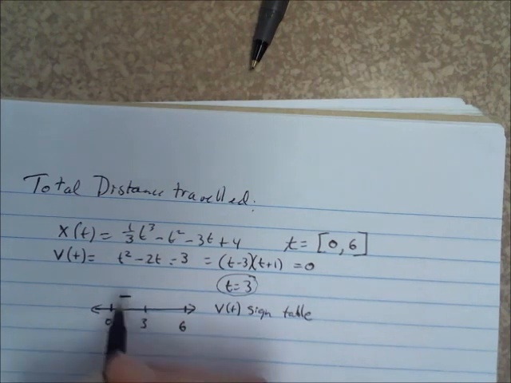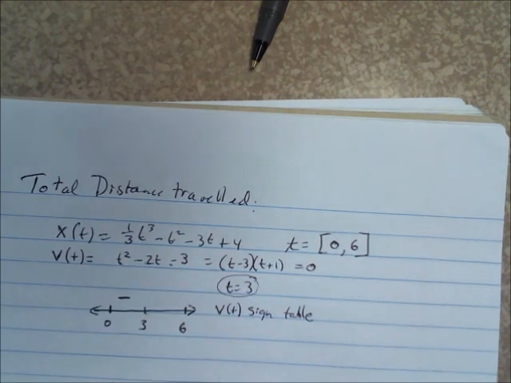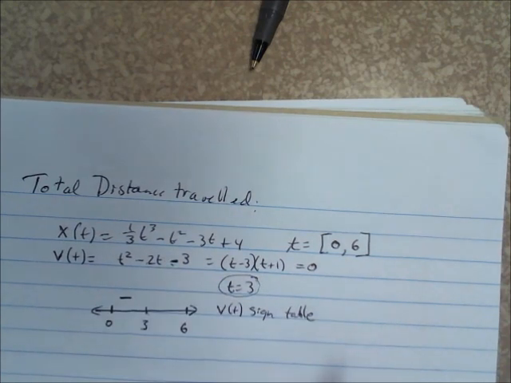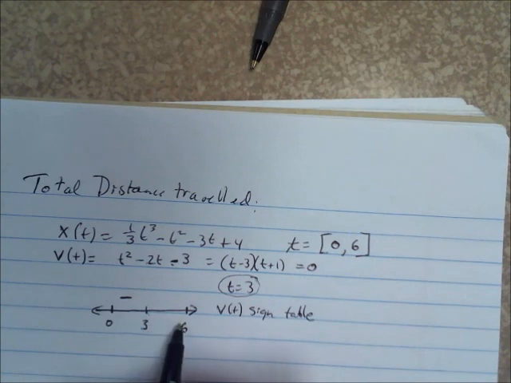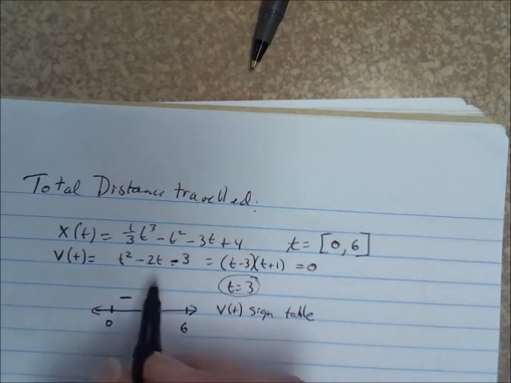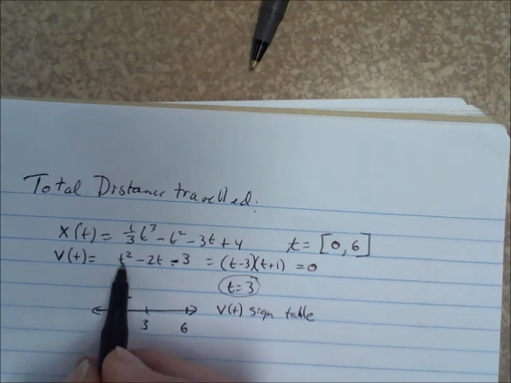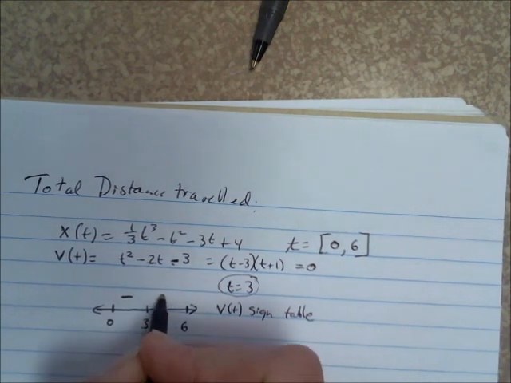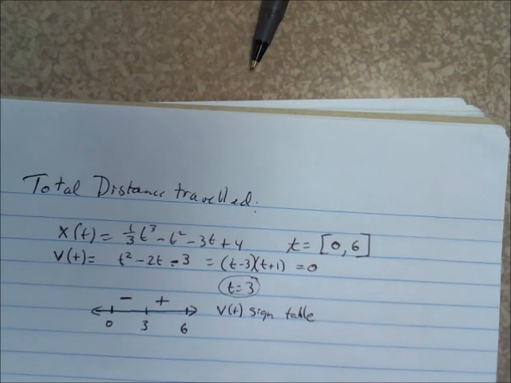So this particle is traveling to the left. Then if we plug in a number between 3 and 6, let's plug in 4, we have 16 minus 8, which is 8, minus 3, which is positive. So it's traveling in the positive direction, which is to the right. So we've got left and right.